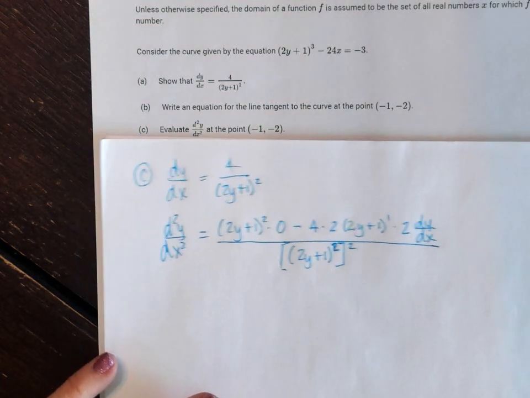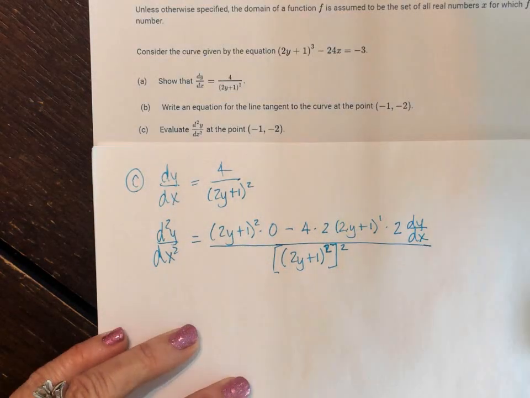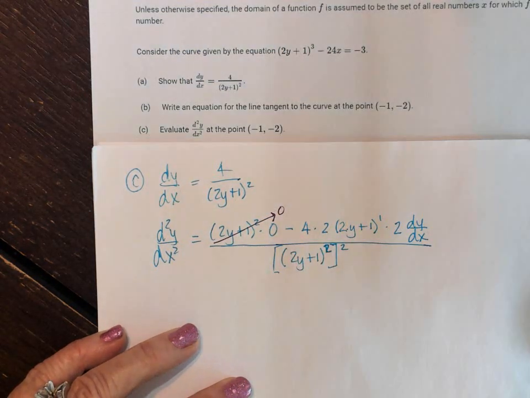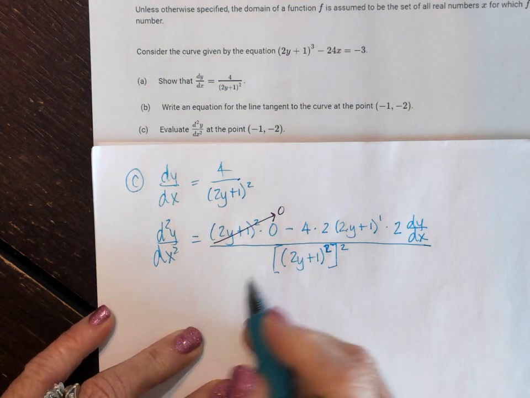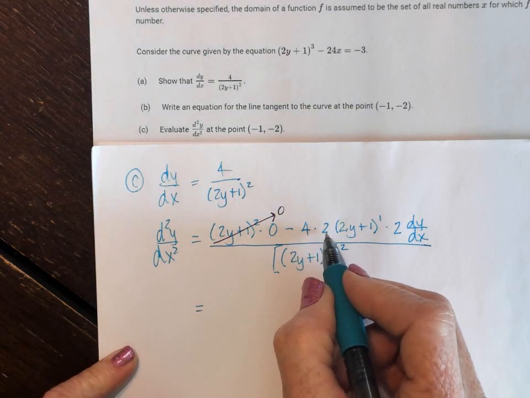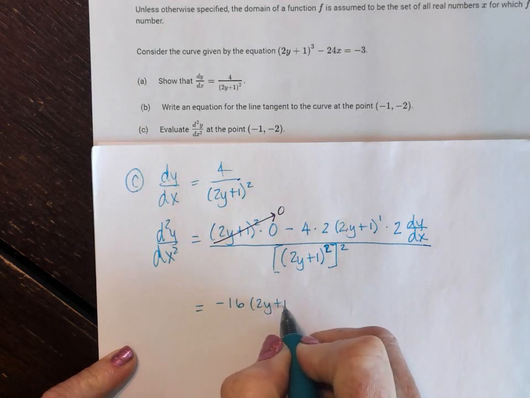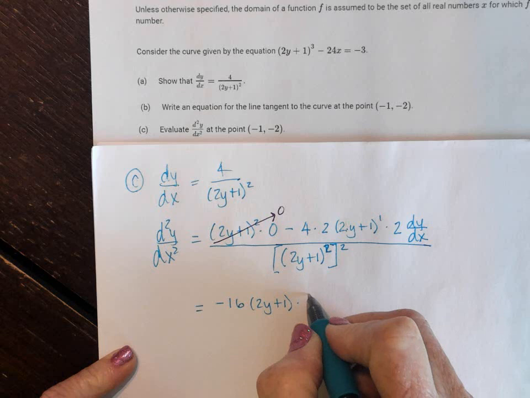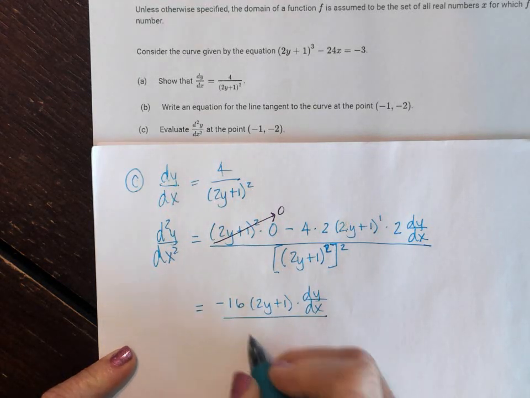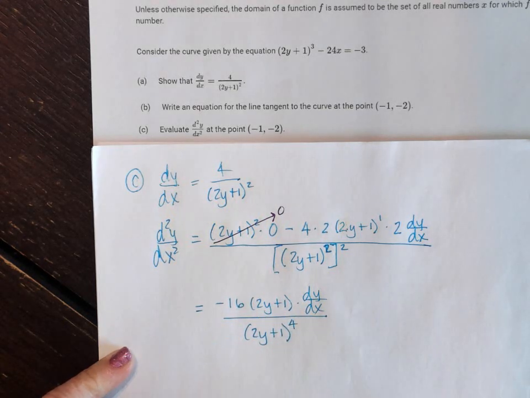All right, let's clean this mess up. This first part right here, (2y + 1) squared times 0, all of that's going away. So what's left, we have a negative 4 times 2, which is 8 times 2, 16. So we have negative 16 times (2y + 1) times dy/dx over (2y + 1) to the 4th.